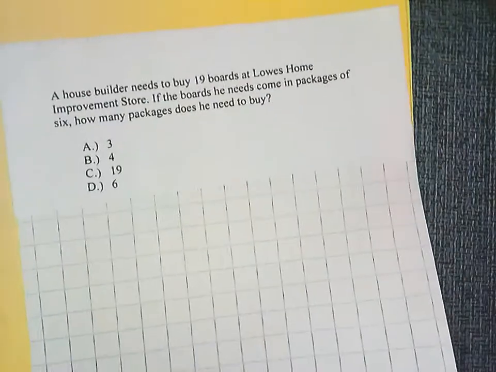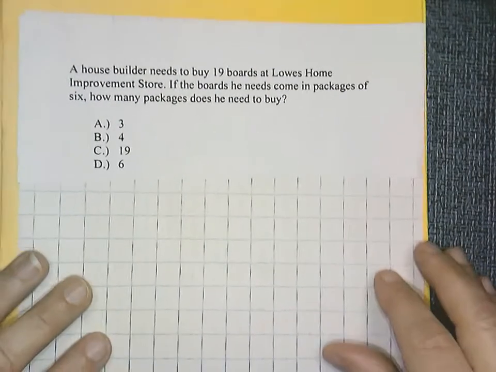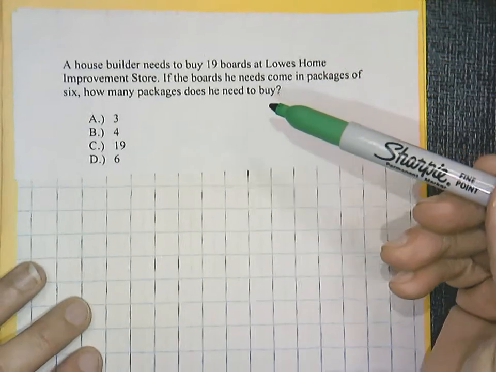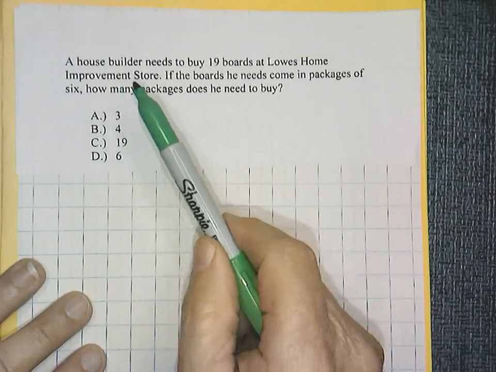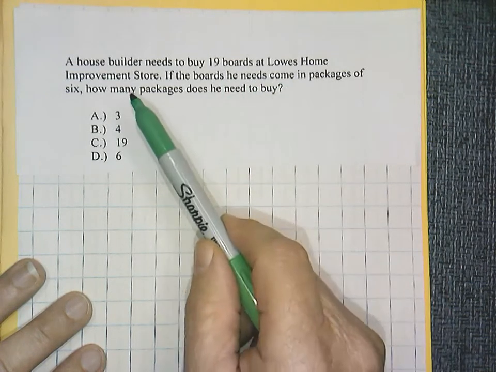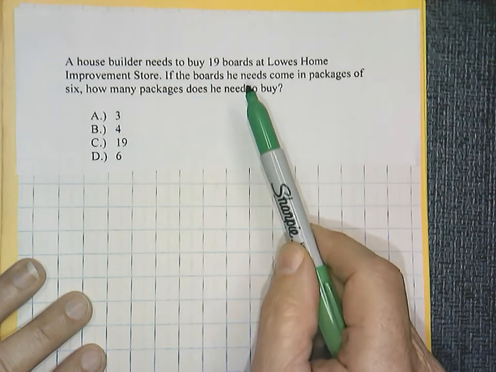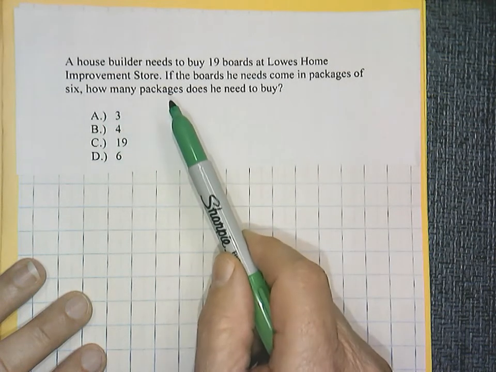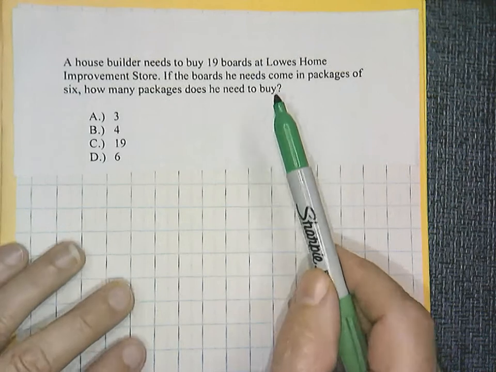Here's a real life example. This could also be a problem. I actually picked this problem up off of a test. A house builder needs to buy 19 boards at Lowe's home improvement store. If the boards he needs come in packages of 6, how many packages does he need to buy?